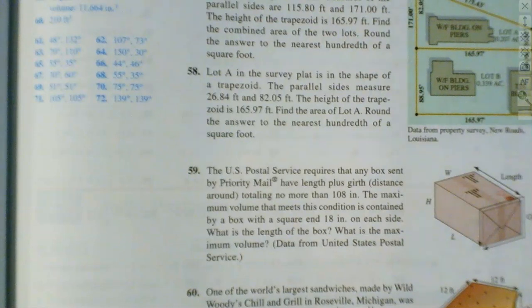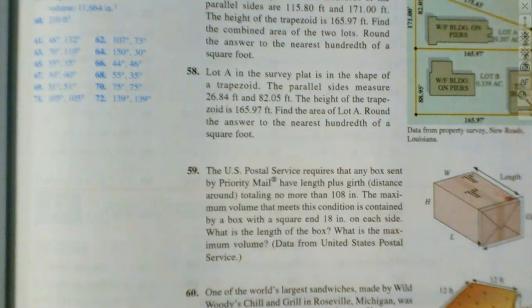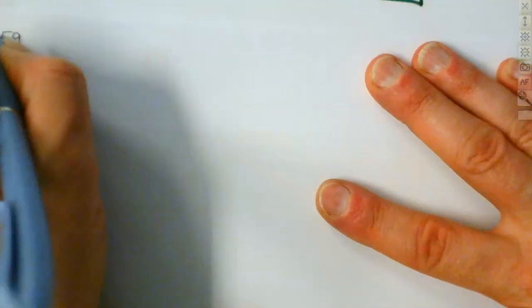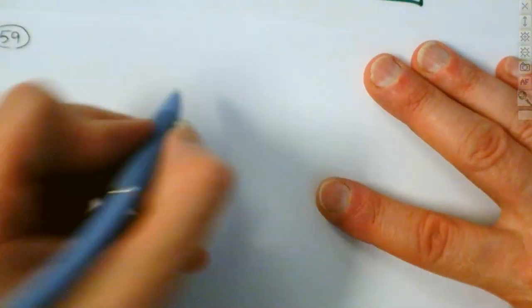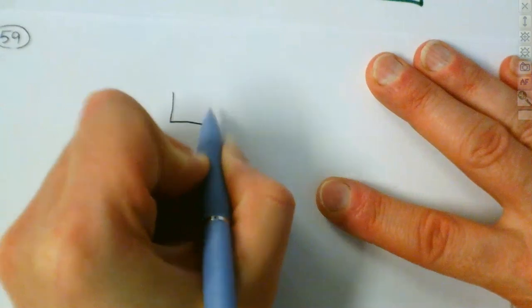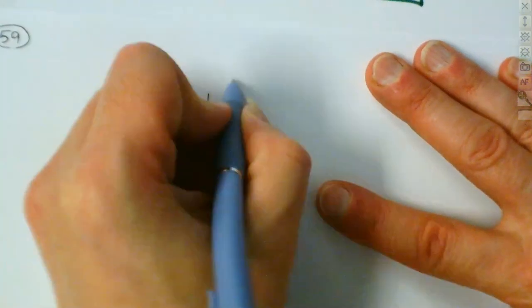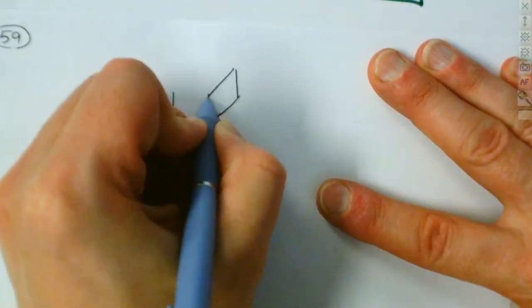So, when we look at this, we need to make sure we understand what we've got. We've got a package. So let's draw up our package. It's a three-dimensional object, right? So it's called a rectangular solid. So let's go ahead and draw up our, in this case, our rectangular solid. And I'll try to draw it as best that I can. But it's definitely 3 dimensions.